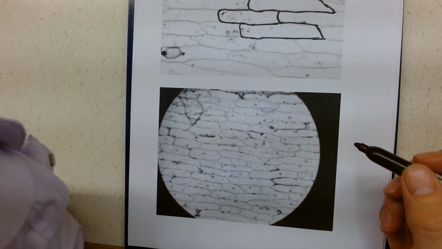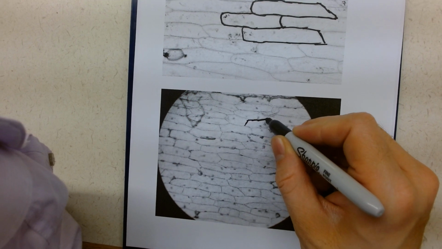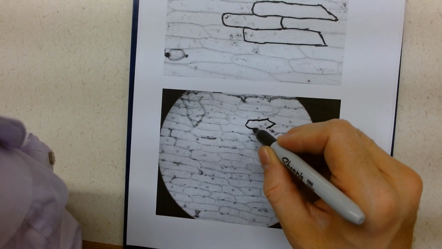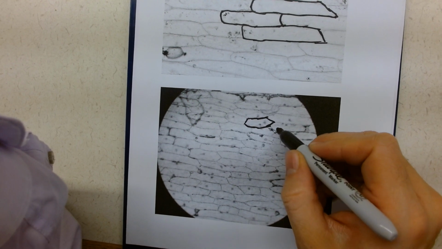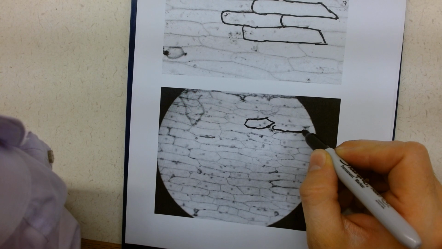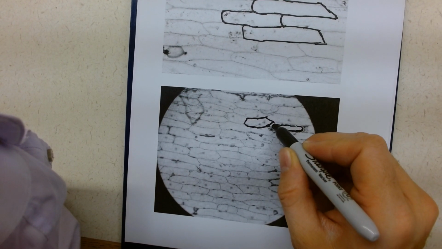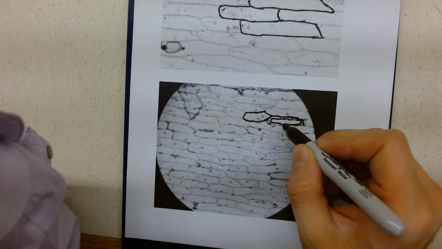So what we were able to see really clearly was still the cell wall. And if you're really, really carefully observant, you were able to see something that would resemble the cell membrane inside, outside of the cell wall.